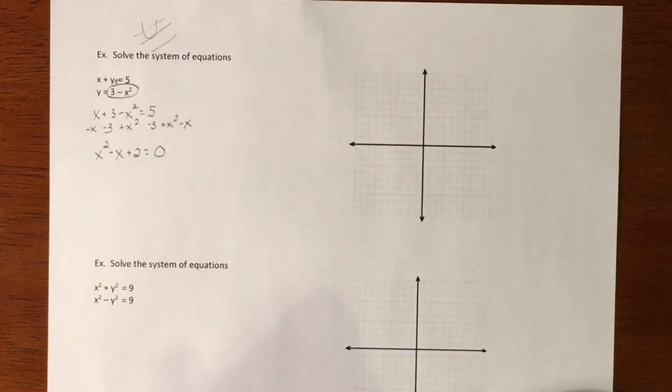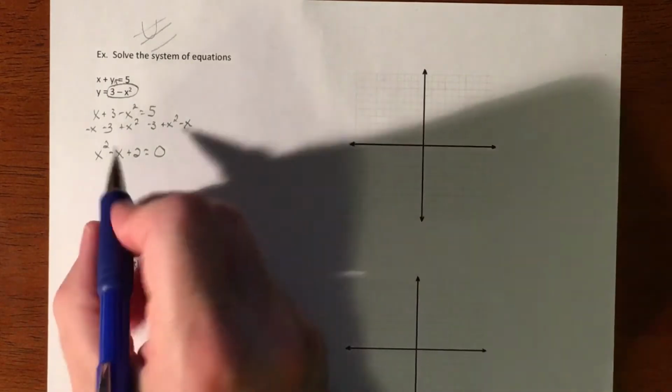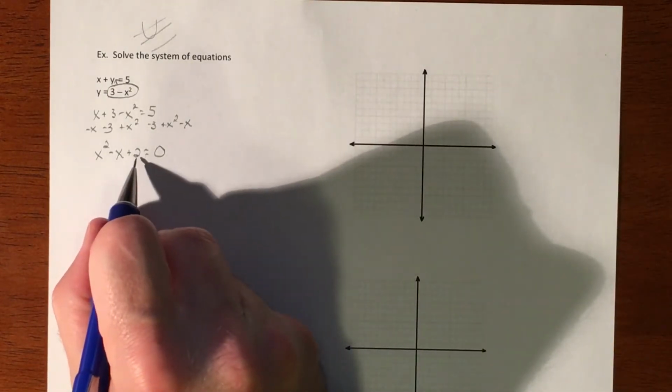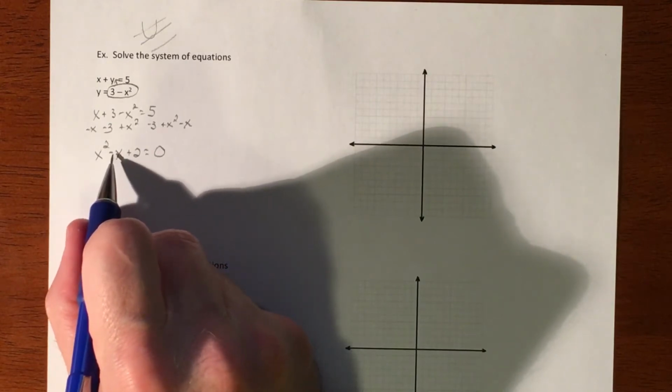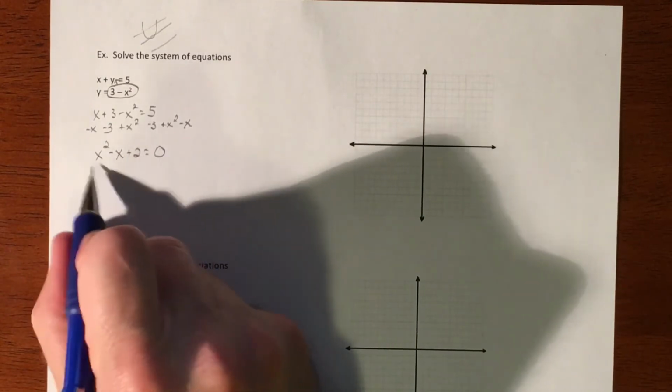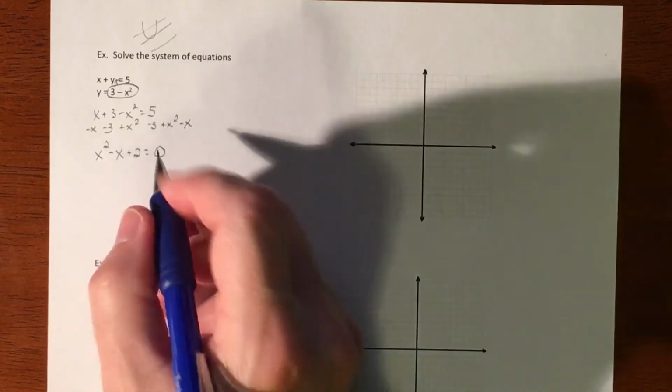All right, so now I need to solve that. The bad news is it's not factorable, because there's nothing that multiplies to a positive 2 that's going to add to a negative 1. So here we go. That means we're going to use the quadratic formula to solve this.